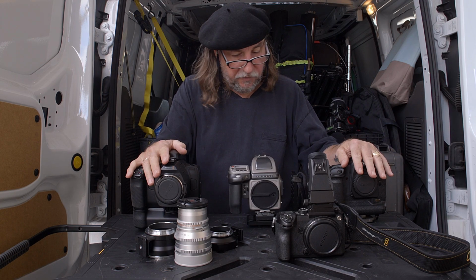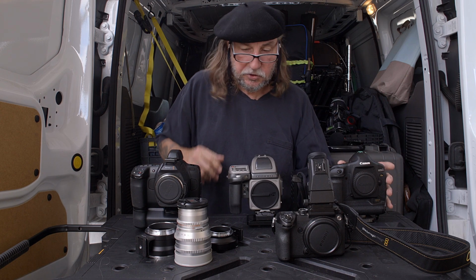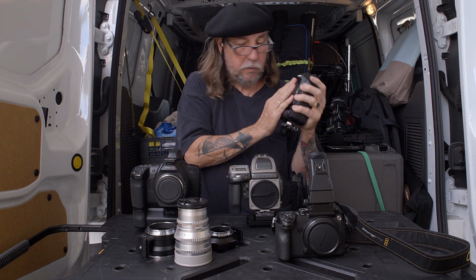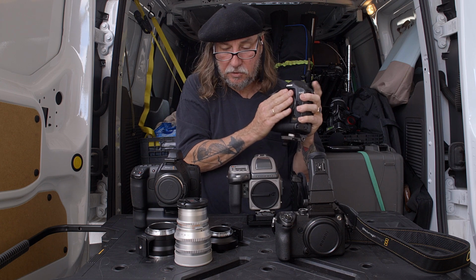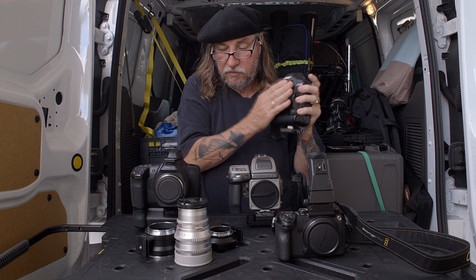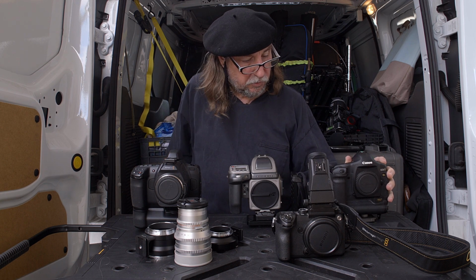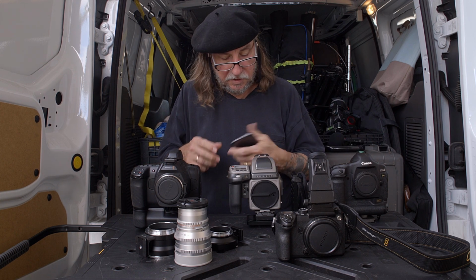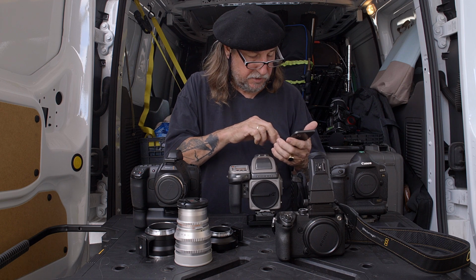So what we're going to do at first is shoot with the 150 on the 35mm full frame. We know what that's going to look like. We're familiar with that. And then we're going to move and shoot with the different crop sizes.